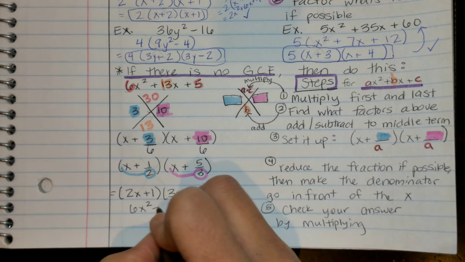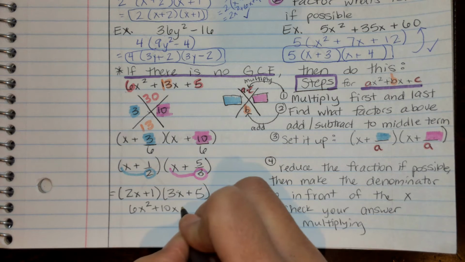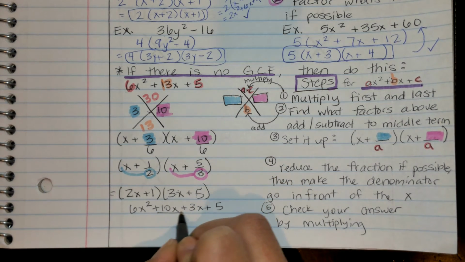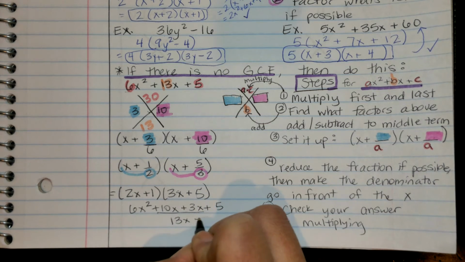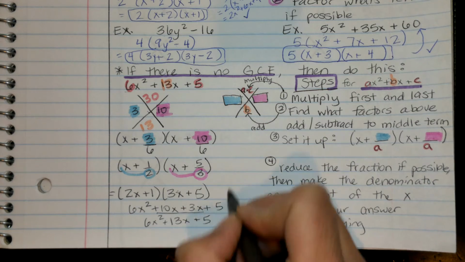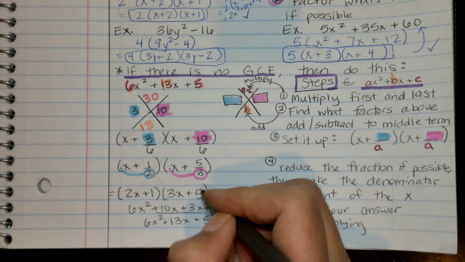So 2x times 5, 10x. 1 times 3x is 3x. 1 times 5 is 5. Add the two middle terms, we get 13x. And the 5 is still there, and the 6x squared. So if you check it, that is actually correct.